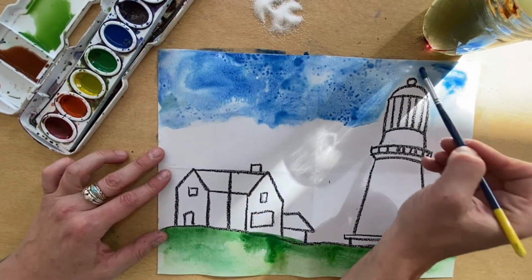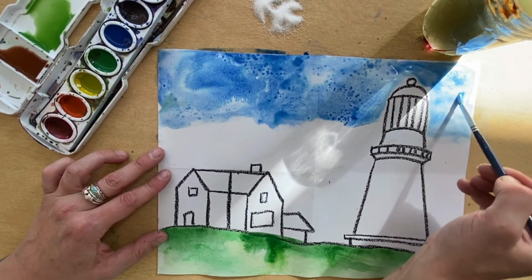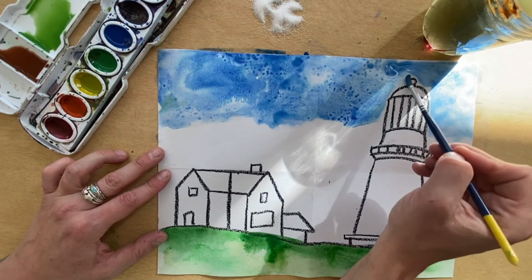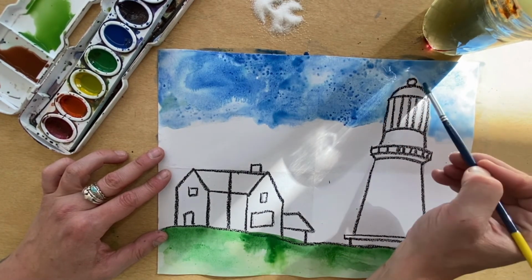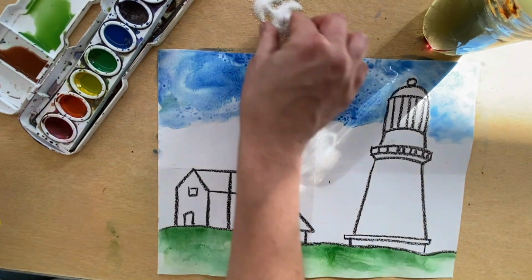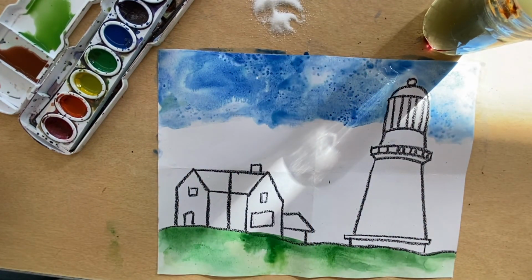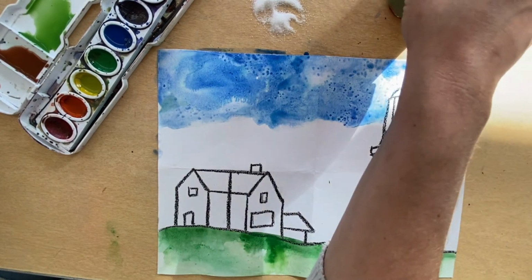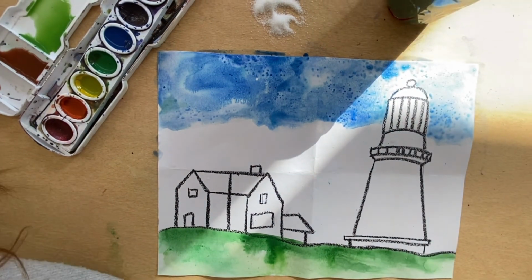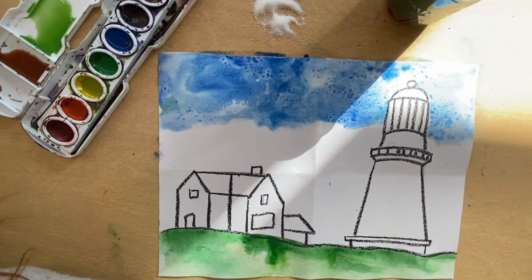Wet on wet, wet paint on wet paper. And this really works best if you have a watercolor type paper, a thicker paper like cardstock, because if you have just regular copy paper, it's gonna absorb that paint like a napkin. All right, so I'm gonna close that window and speed this up so we can see the rest of it.